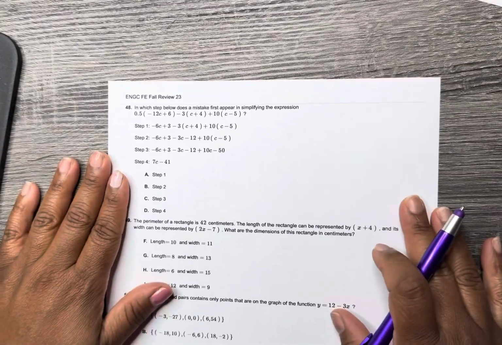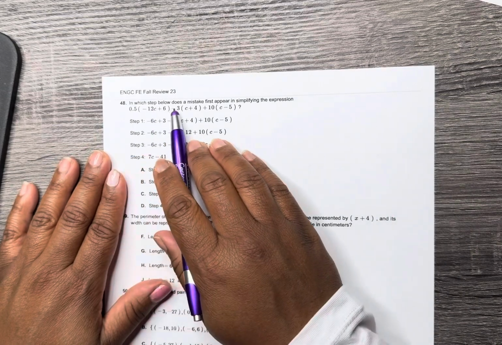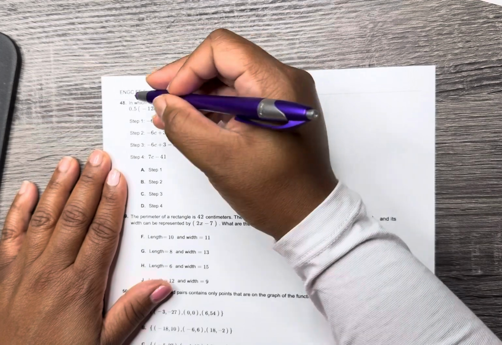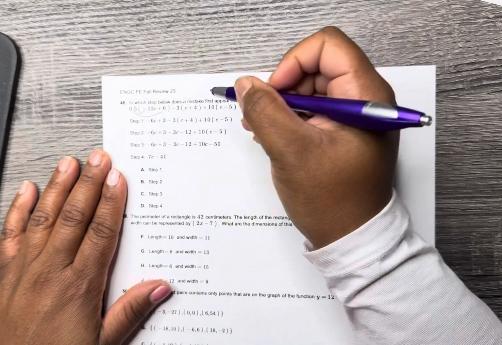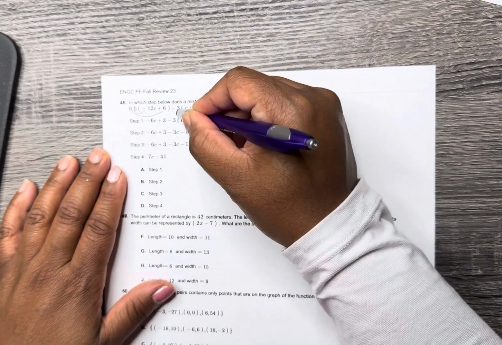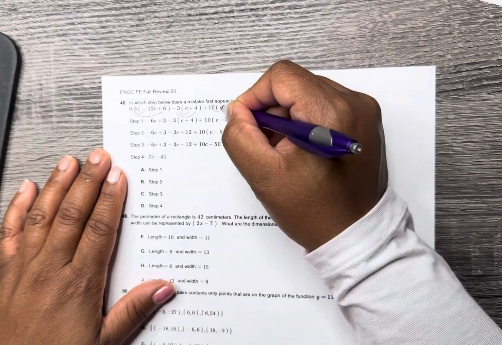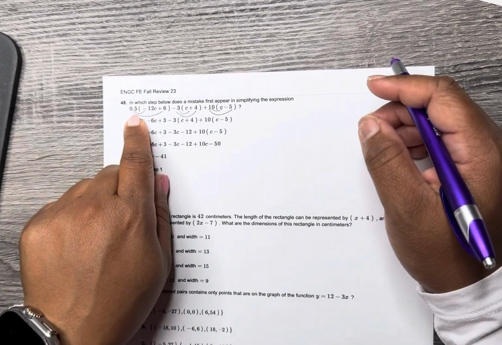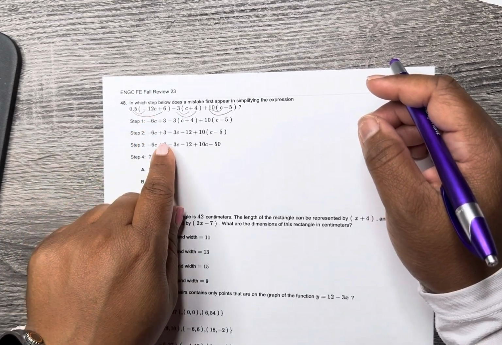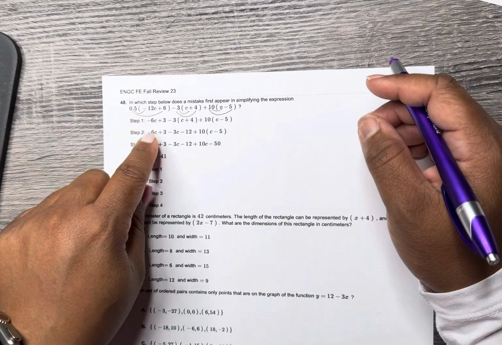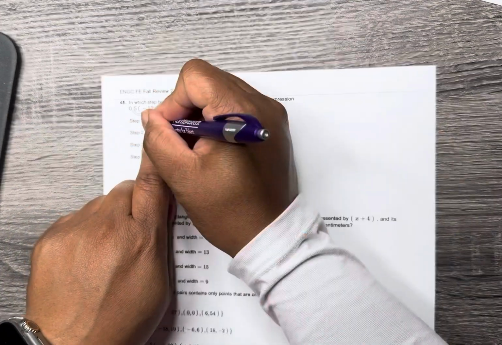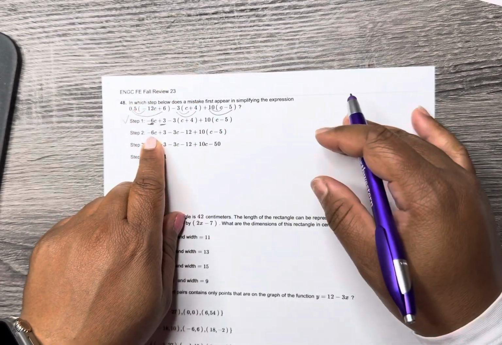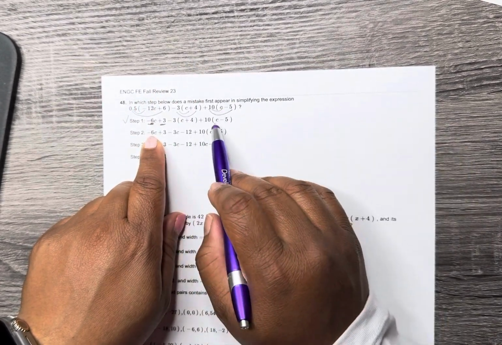All right, for 48, it says, in which step below does the mistake first appear in simplifying? Notice step 1 is simplifying the first parenthesis, step 2 is simplifying the second parenthesis, and step 3 is simplifying the third parenthesis. So 0.5 times -12c, or half of 12, is -6c. So this is right. And half of 6 is 3. So this is right. So step 1 is right. Notice how these are just bringing down what's there.